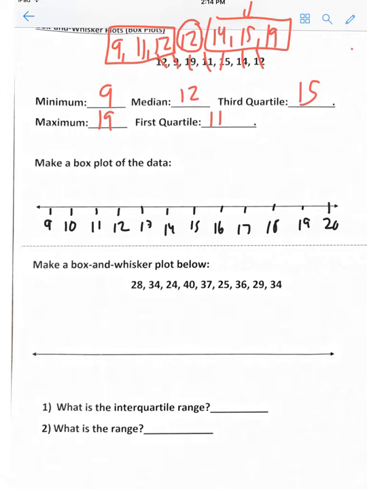Now what I am going to do is put a dot on the number line for each of these 5 things. So the minimum is 9, so I'm going to put a dot. I'm going to switch to blue. I'm going to put a dot right on the 9. Then I'll just go through. Median is at 12. Okay, the third quartile is 15. The maximum is 19. And the first quartile is 11. So you get your 5 dots.